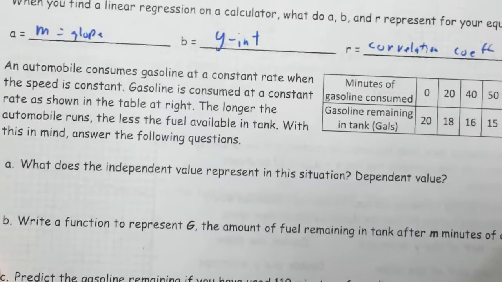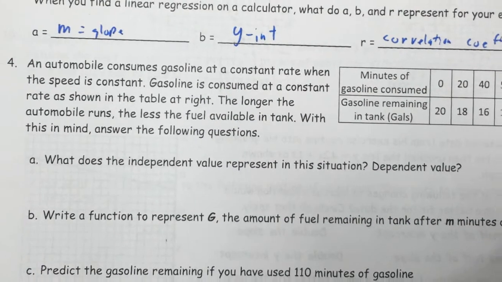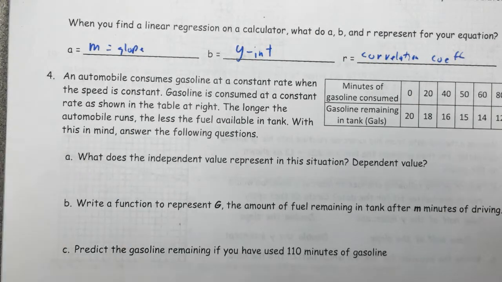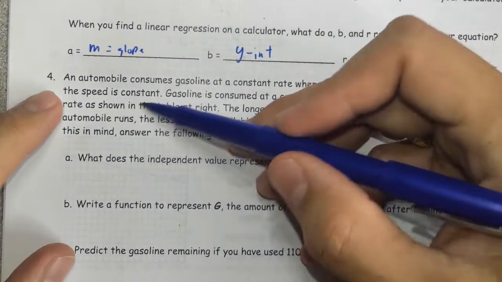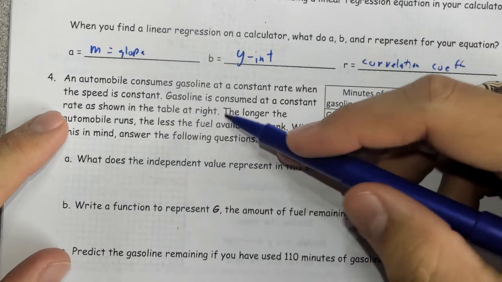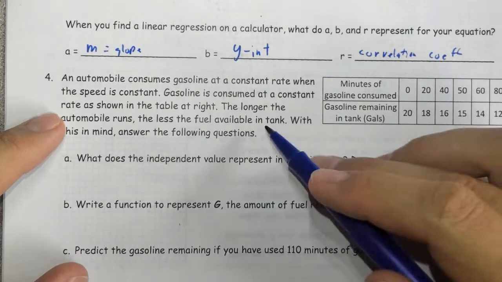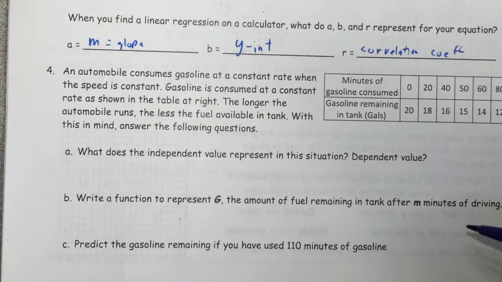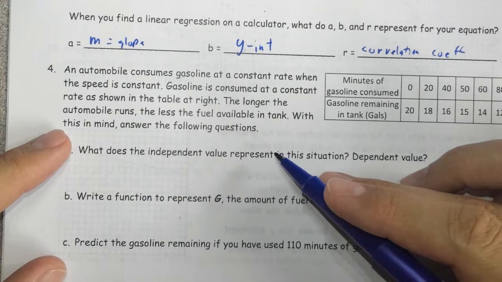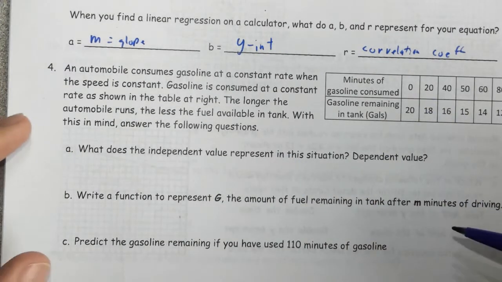Alright, let's look at an example. Let's go through this whole example together. Okay, it says an automobile consumes gasoline at a constant rate when the speed is constant. Gasoline is consumed at a constant rate shown at the right. The longer the automobile runs, the less fuel available in the tank. With this in mind, answer the following questions.